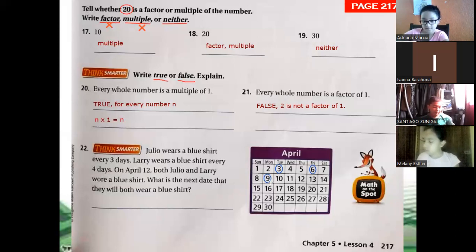So let's count by 3. Then 12, 15, 18, 21. This is 3 times 7, 3 times 8, 3 times 9, and 30. Okay, so Julio wears a blue shirt every 3 days. Those days in the calendar.